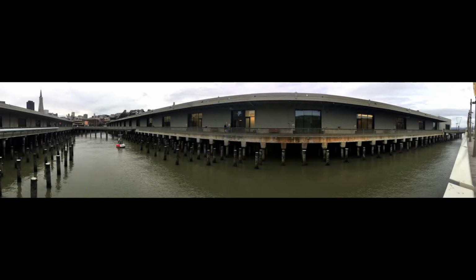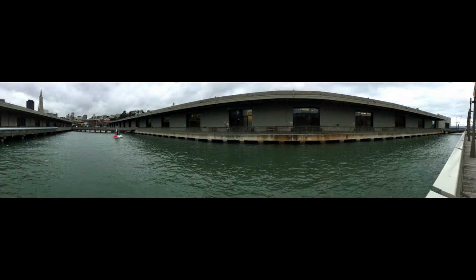Here, we see a panorama of the bay water from the pier of the Exploratorium at low tide. Tides in our area can vary over 9 feet from low to high. Here's the view at high tide.